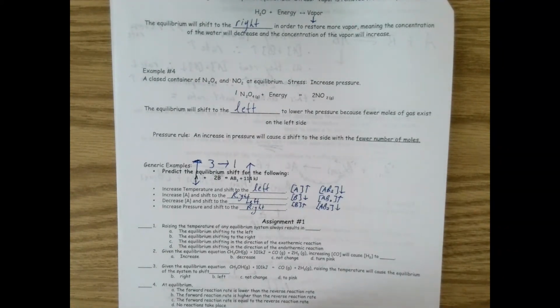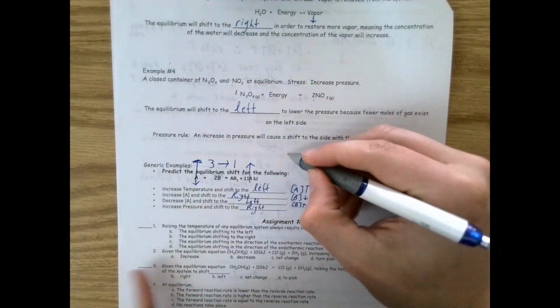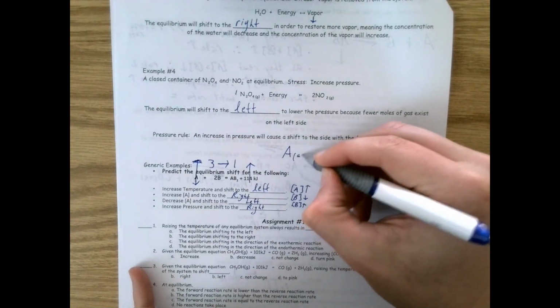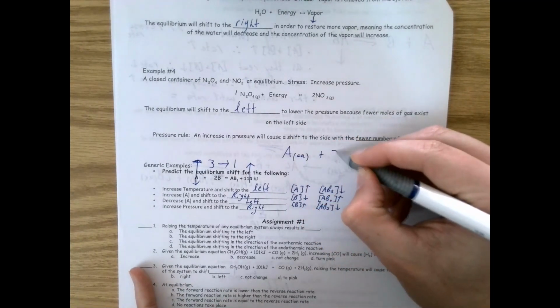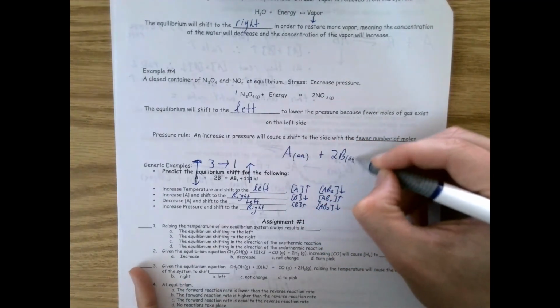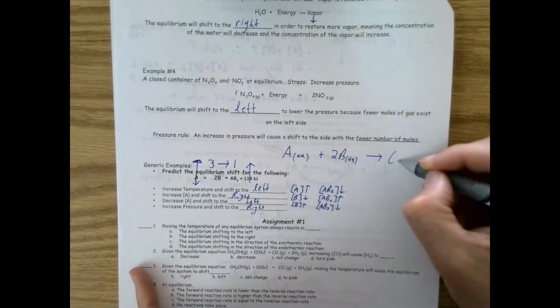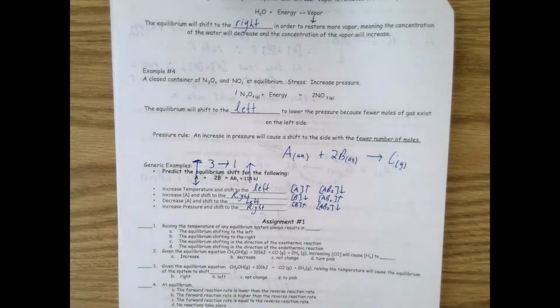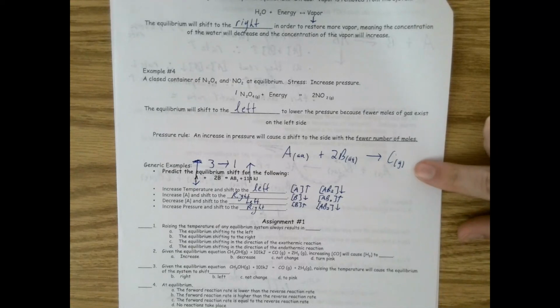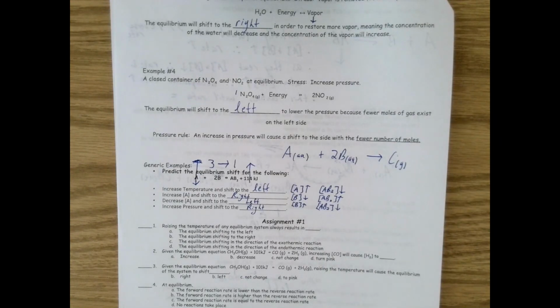Okay? Let's look at a different example though. Let's just say I have A aqueous plus 2B aqueous yields C gas. So if I have that example and I increase pressure, which way does equilibrium shift? To the left or the right if I increase pressure?